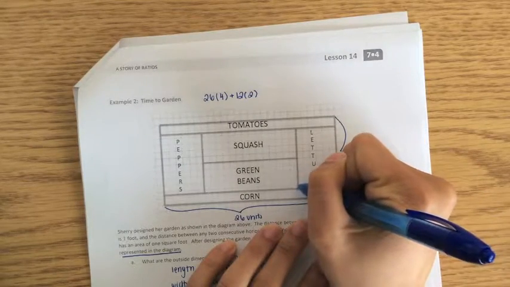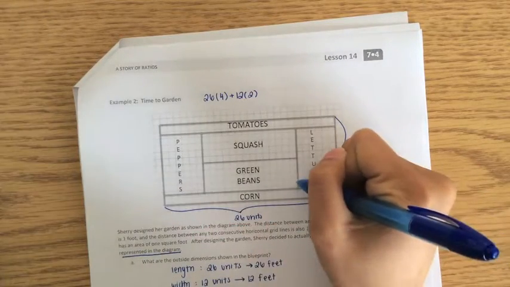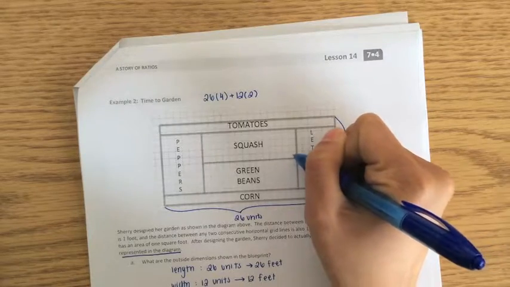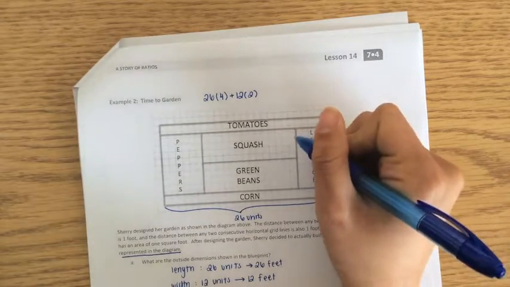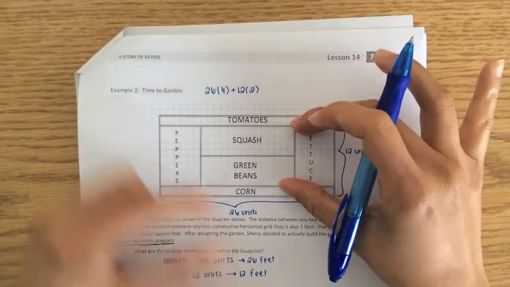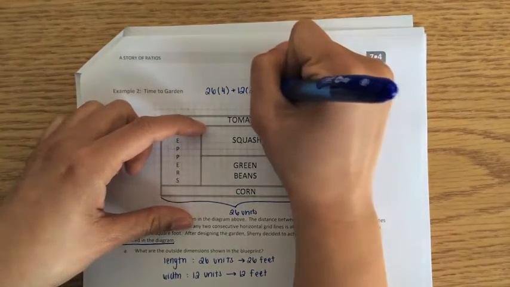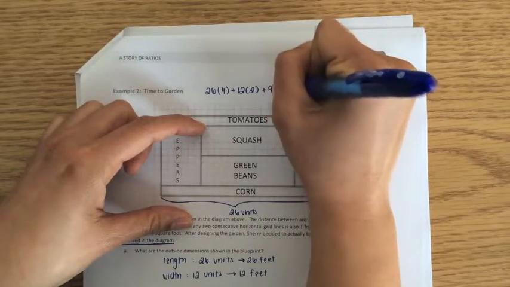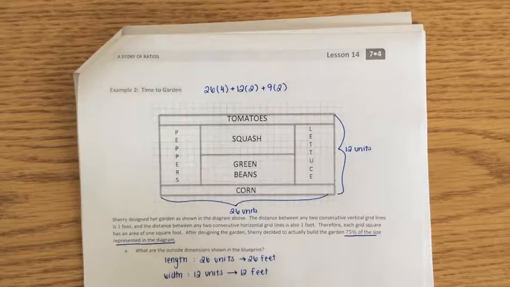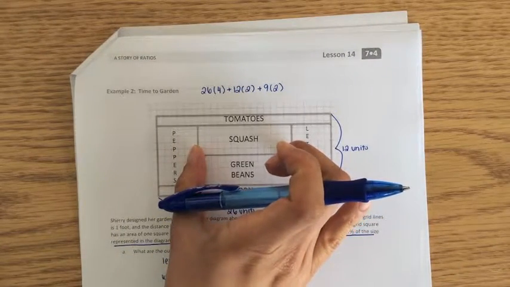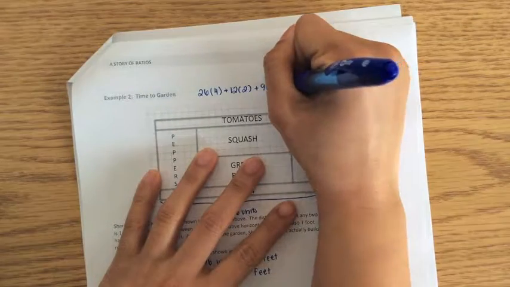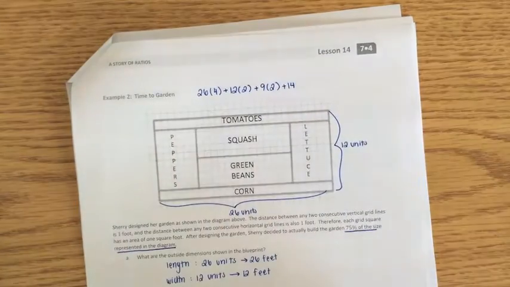I have halves. So let's count my whole units first. I have 1, 2, 3, 4, 5, 6, 7, 8, and I have 2 halves here. So that's going to equal 9. So I have 9 units here and 9 units here. So I'm going to add 2 of my 9 units. And the last thing I have to think about is this one right inside of here. If I count all that up, it's actually equal to 14.